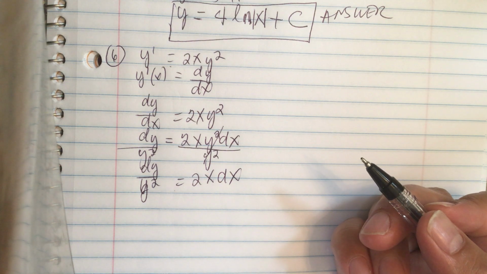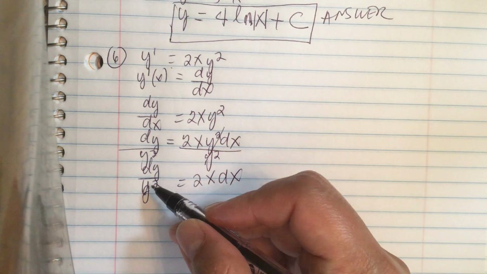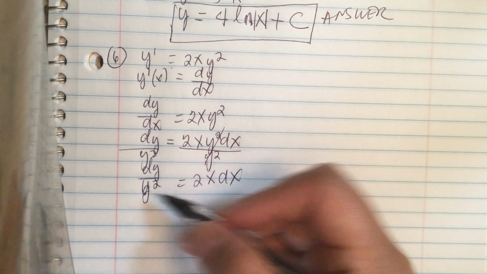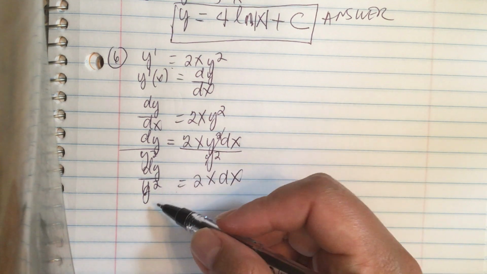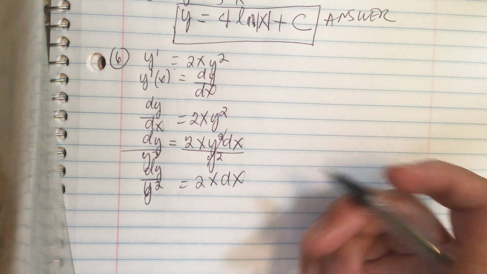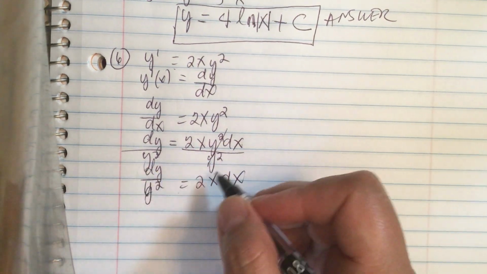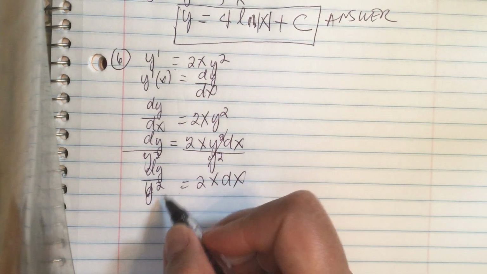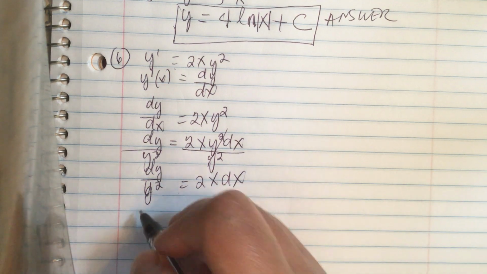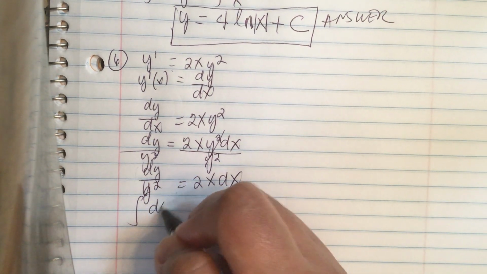Now we have separated the variables, so now we integrate them, or take the antiderivative of each side.